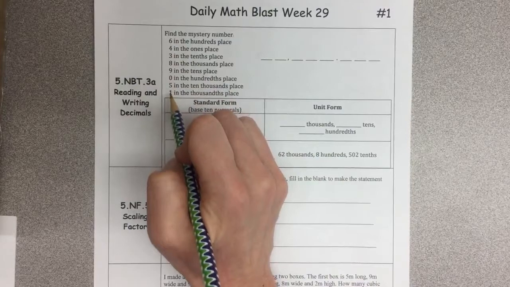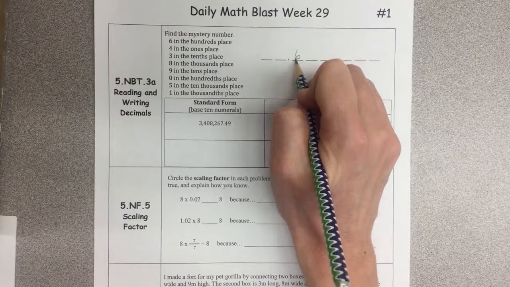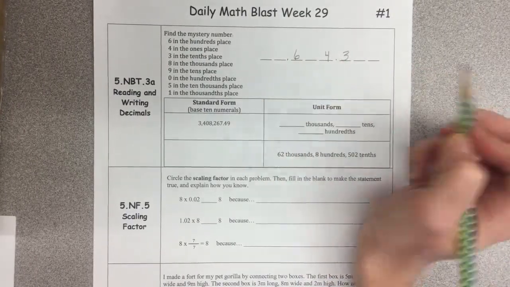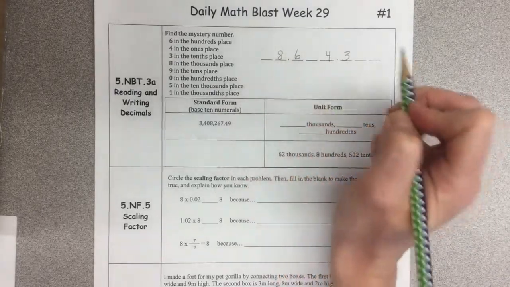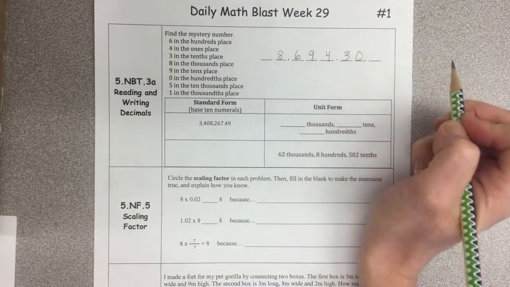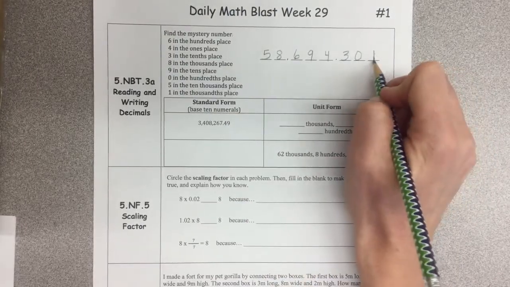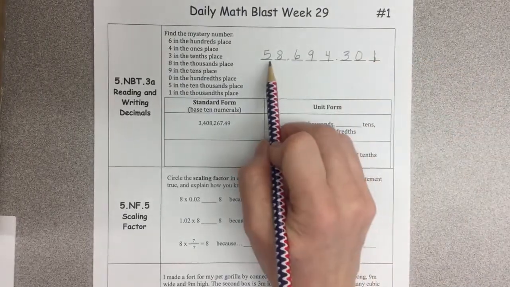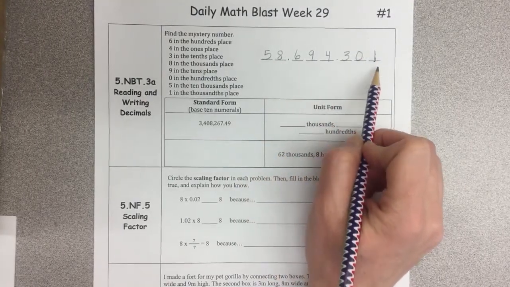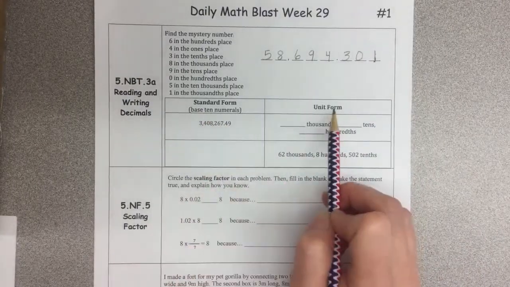So I'm going to put each digit in the correct place value. 6 is going in the hundreds place, a 4 in the ones place, a 3 in the tenths place, an 8 in the thousands place, 9 in the tens place, 0 in the hundredths place, a 5 in the 10,000s place, and a 1 in the thousandths place. The number is 58,694 and 301 thousandths.